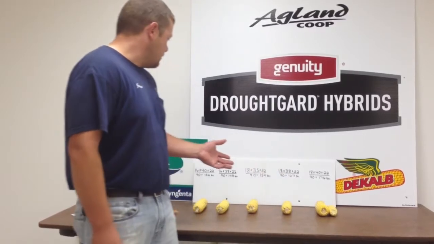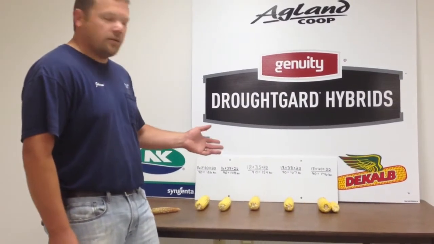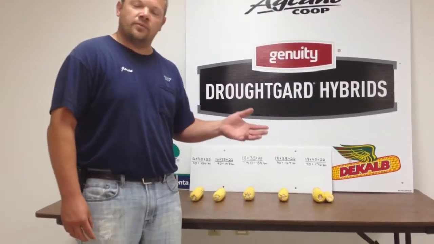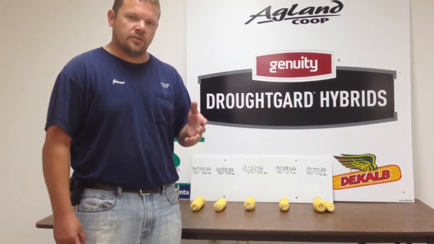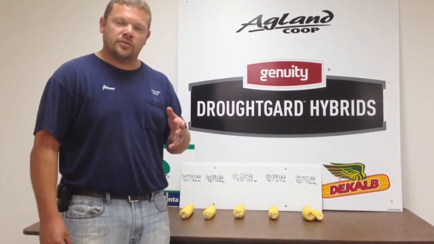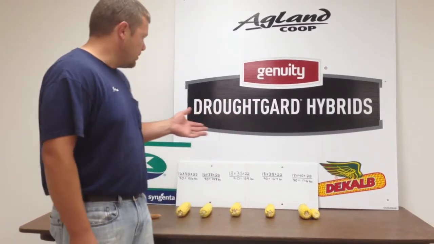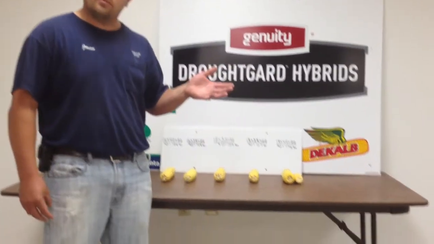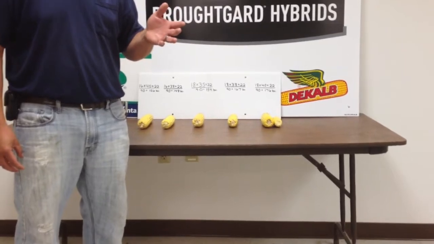The first thing that I do when we take a look at doing a yield count is doing a stand count, of course, first. And normally the way I do that, and the way a lot of other people prefer, is on 30-inch rows. You step off 17 feet 5 inches, and you count the number of ears in that particular length of row, and that gives you your population. So in this particular test plot here, we had roughly right on average 22,000 population.